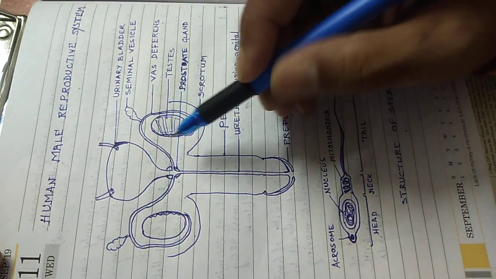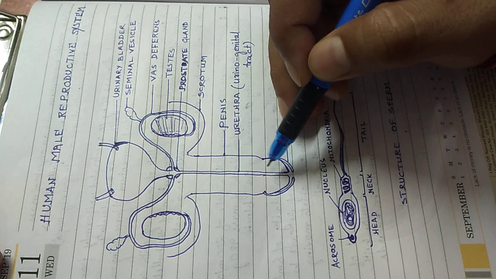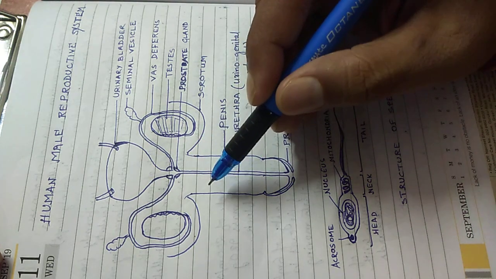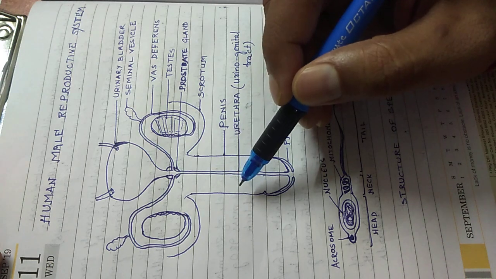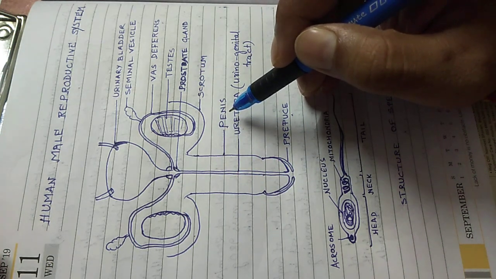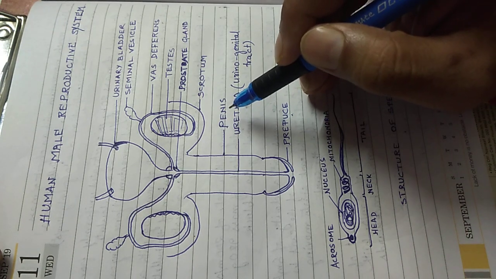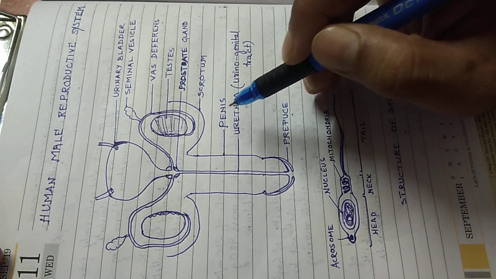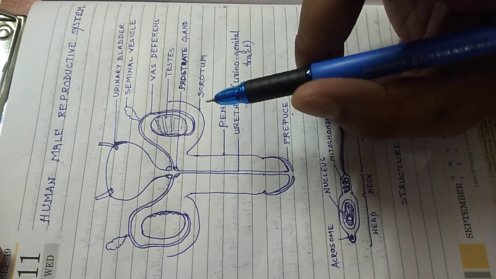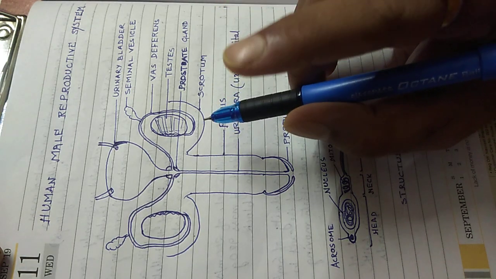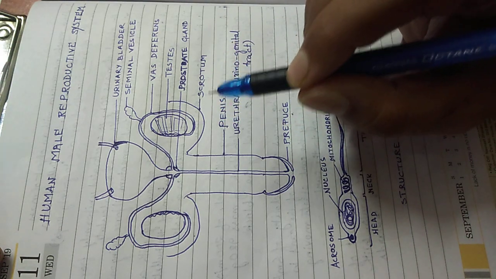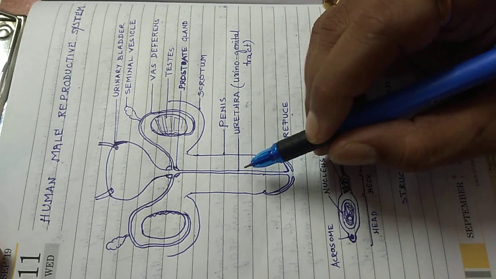Now this urethra is quite long in case of males, and it is located inside a muscular organ, and that muscular organ is called the penis. This is the copulatory organ. Copulatory organ means the organ which is required to transfer the sperms during sexual intercourse or copulation. The technical term for sexual intercourse is copulation.